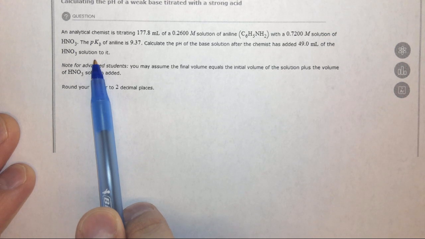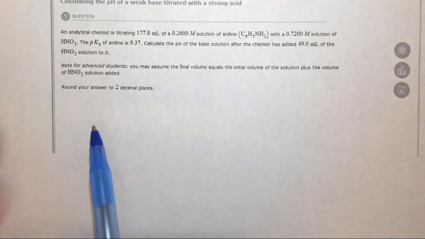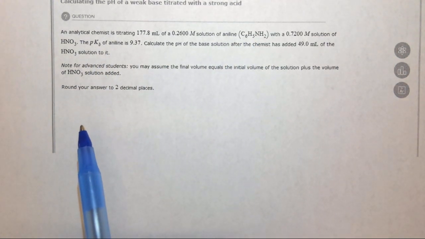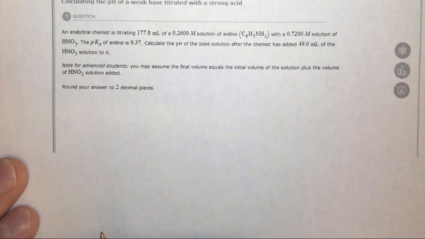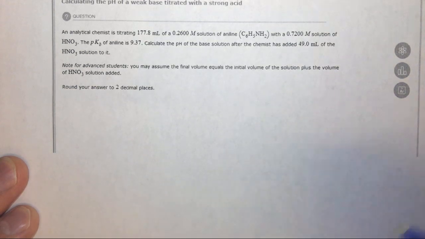So this is similar to the previous problem on the playlist. However, in this case, we do have a weak base being titrated with a strong acid. And in the previous case, we had the opposite. We had a weak acid and a strong base. So let's again start by writing the reaction.